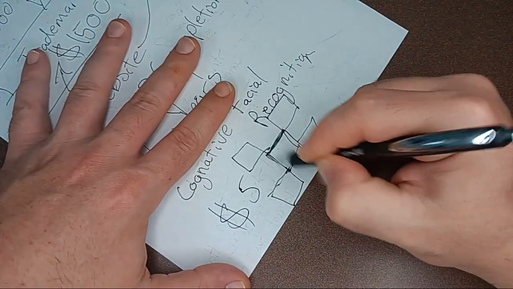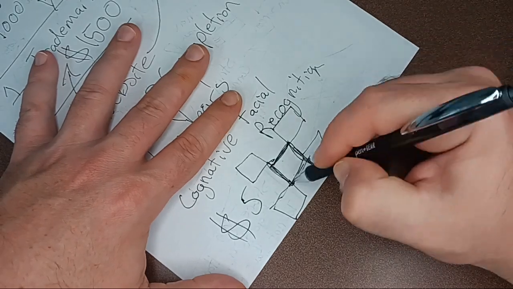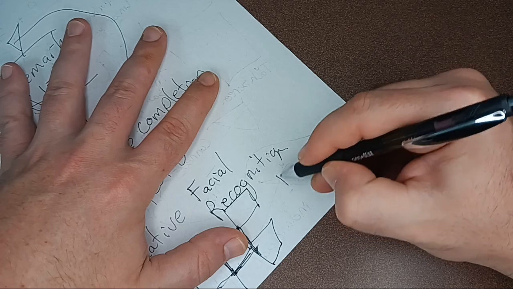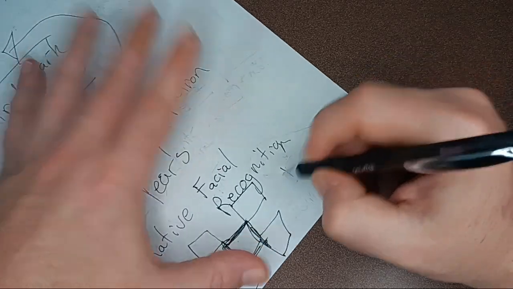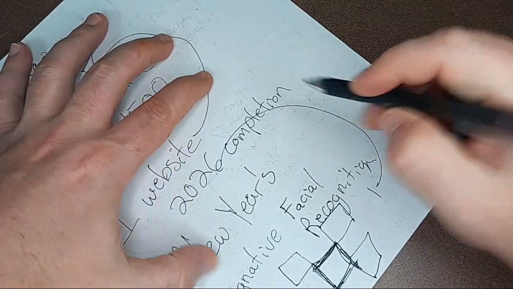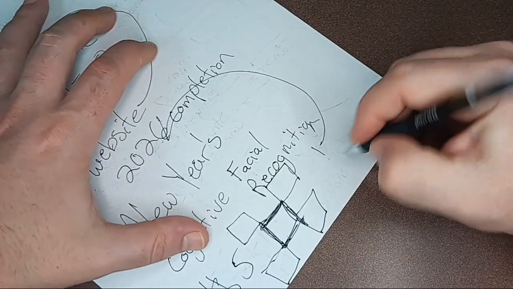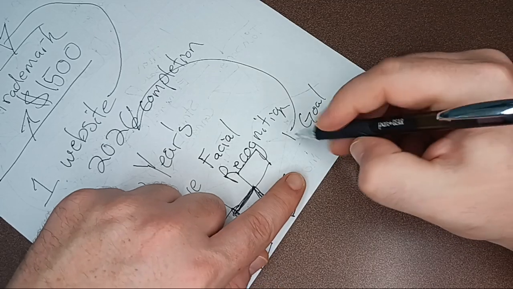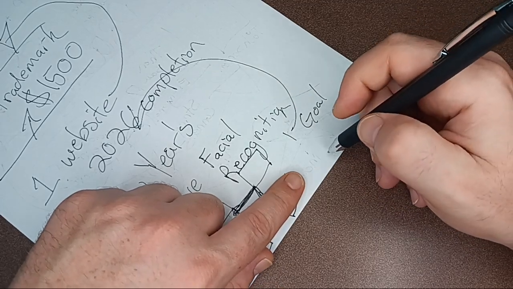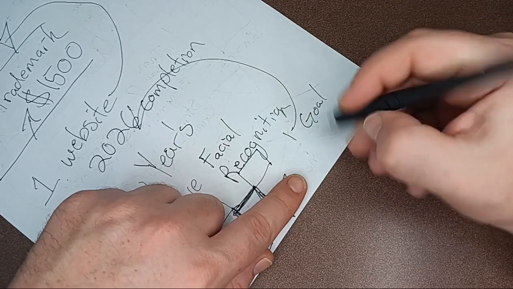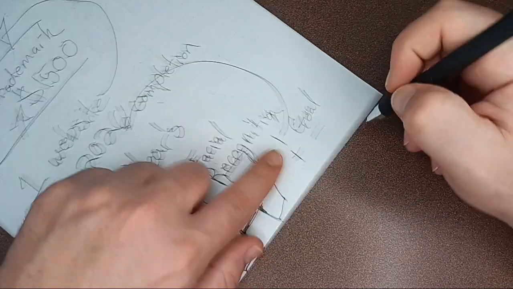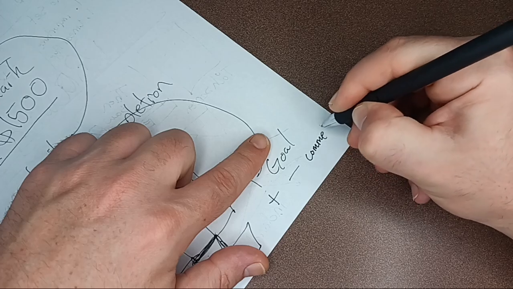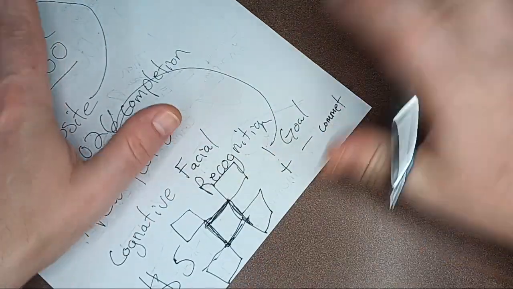Where you are the top, that is your goal. You're going to list your goal that you want to achieve in 2026. And then a positive and negative comment. And that is it. That's it.